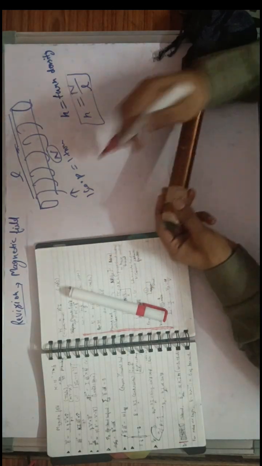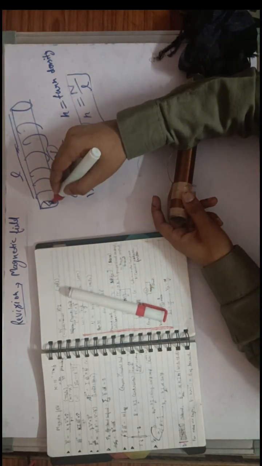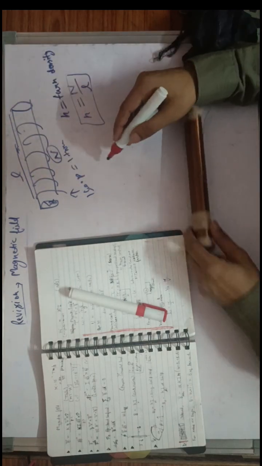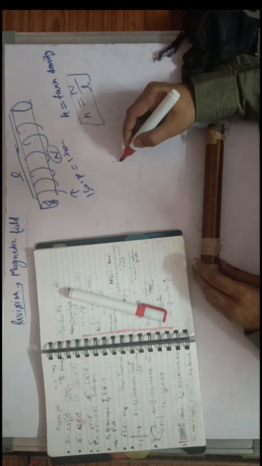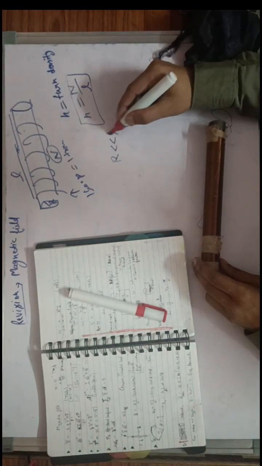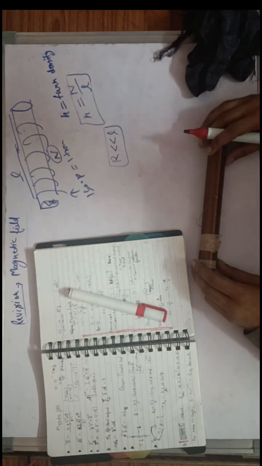And let's say the radius of this cylinder is r, and the length of this solenoid is L. Then if this r is very, very small compared to L, we get one formula for the solenoid's field.